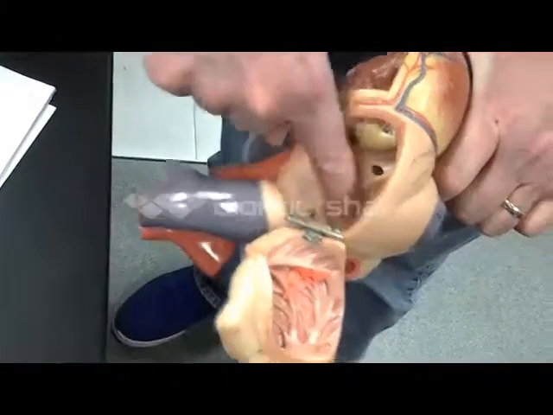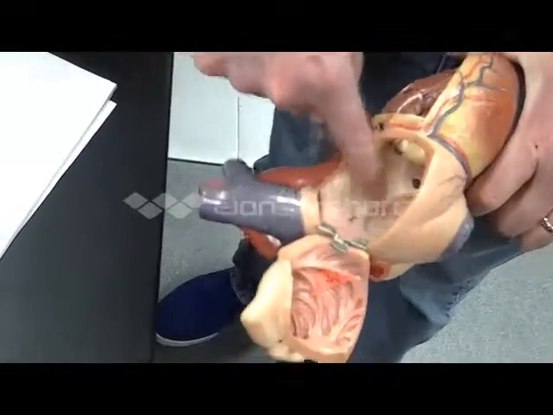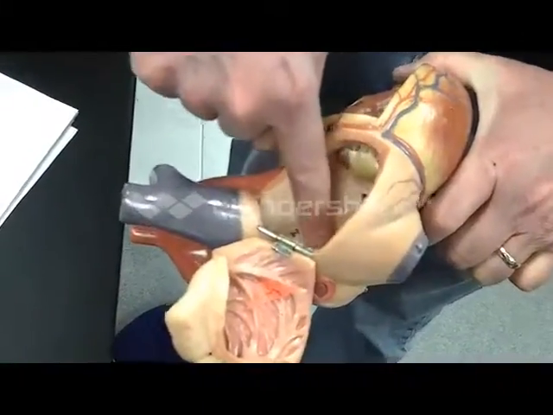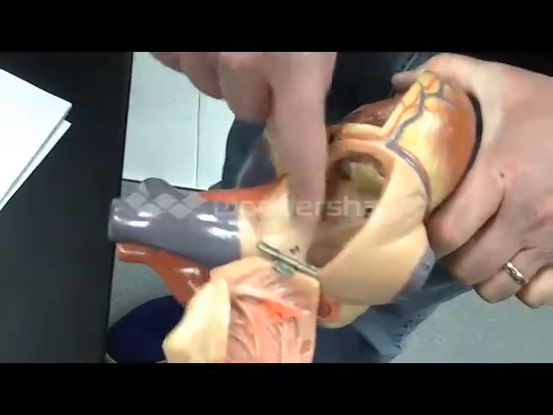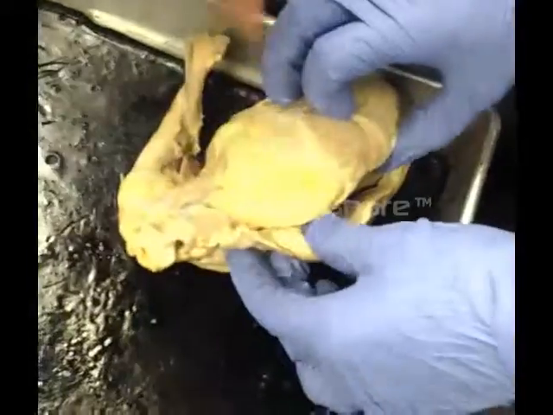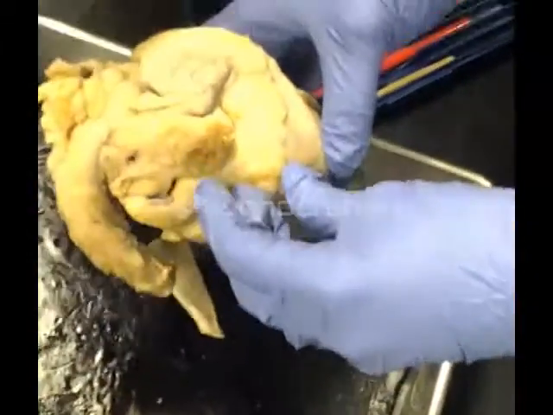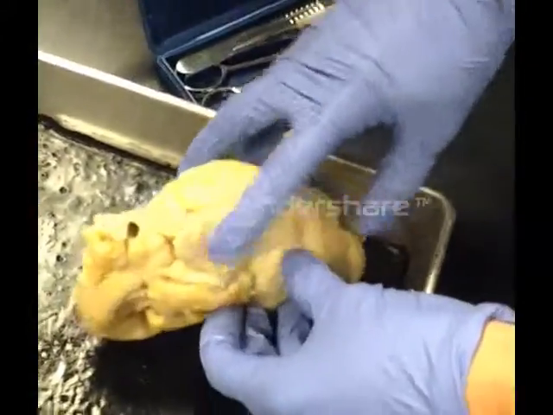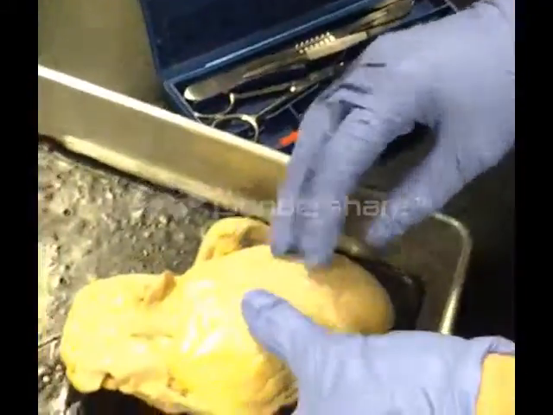In a general sense, this is the interatrial septum right here. And more specifically, this is the fossa ovalis, which is a remnant of the foramen ovale. It goes between the two atria in the fetal circulation. It's this whole thing. I couldn't see any of this.